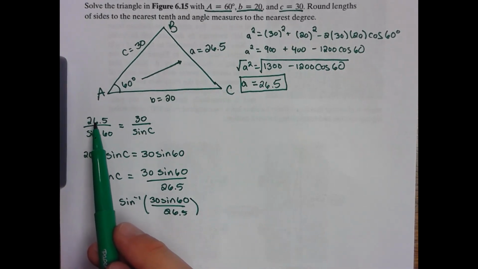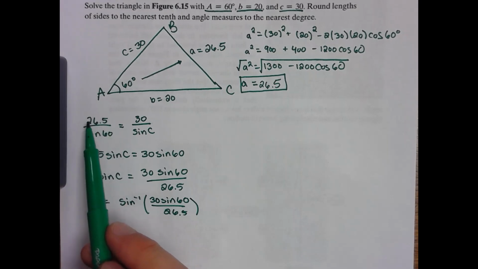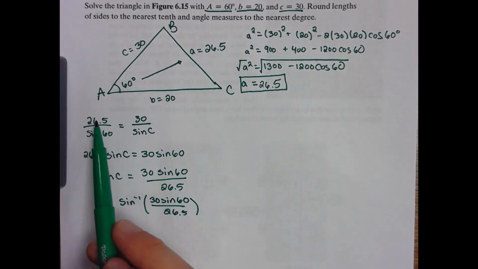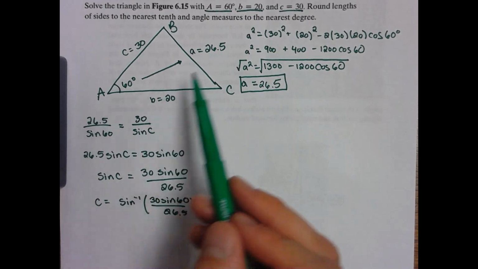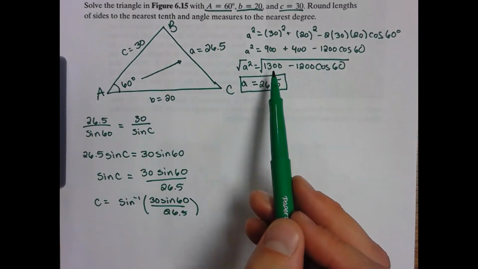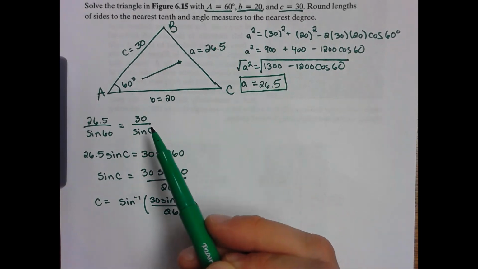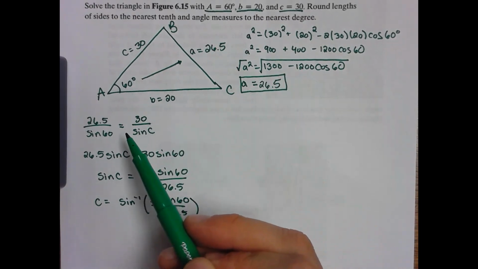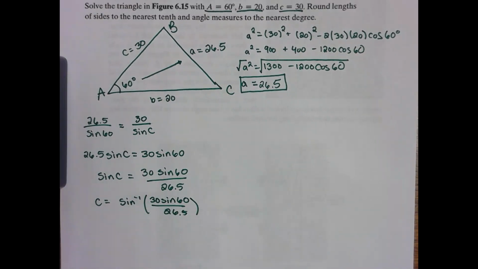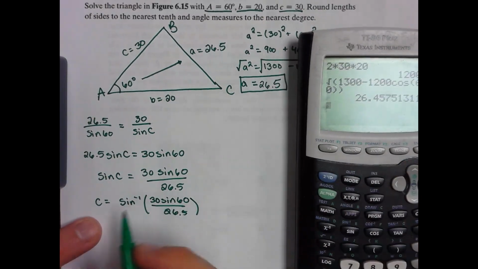Math Excel is really picky about it, and that's one place where you'll kind of struggle with that. So the better thing to do to keep things exact for as long as possible is, instead of this being 26.5, let it be the square root of 1,300 minus 1,200 cosine of 60. Okay, I'm not going to do that in here, but that's how we would keep this exact for as long as possible. Okay, that's a great point to bring up.